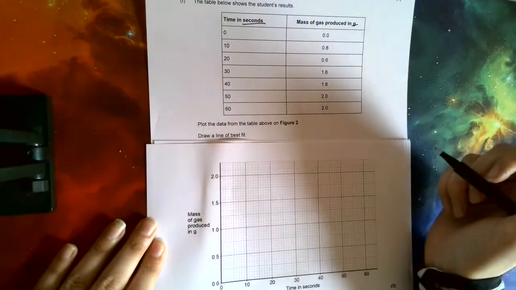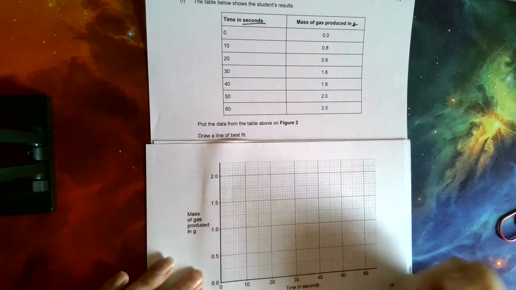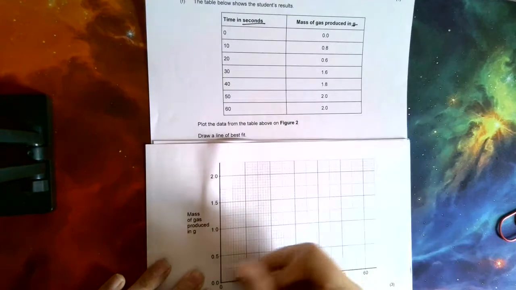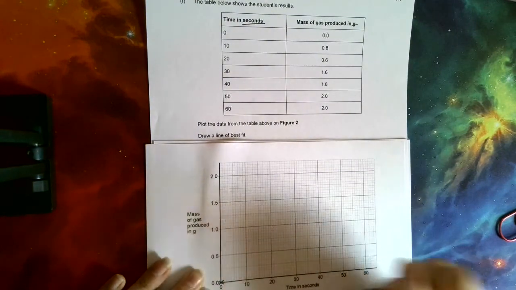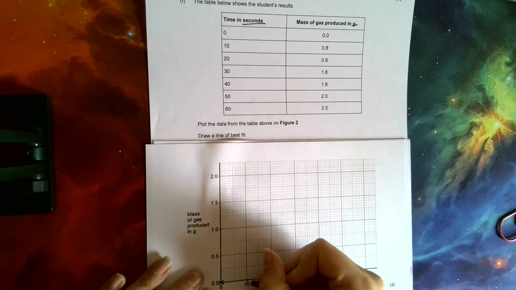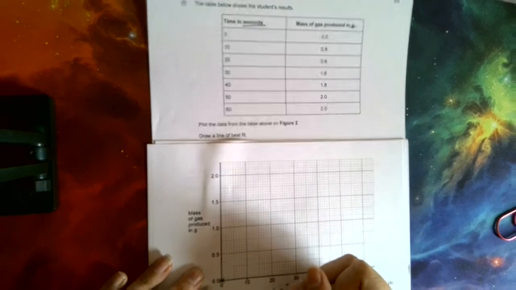And it focused, yay. Okay, so time in seconds at 0, 0. So 0 seconds, I had 0 gas produced. So my point will be here. You again go along to the 10-second line, that's here. And at 10 seconds, it was at 0.8.